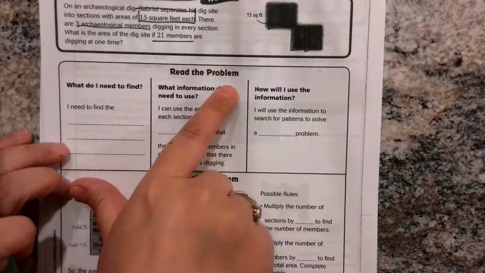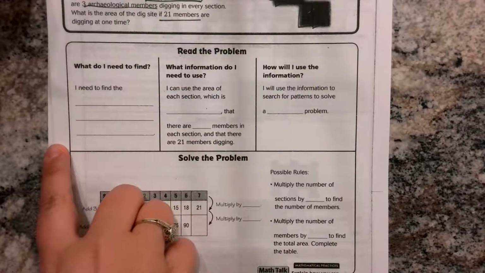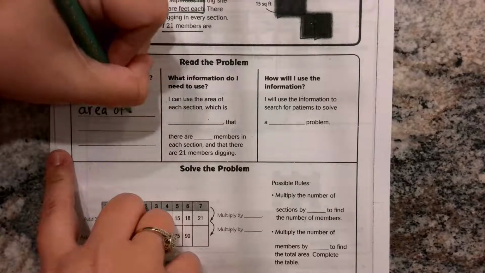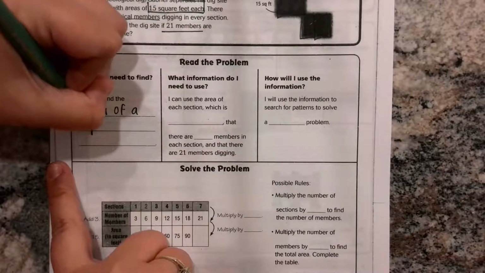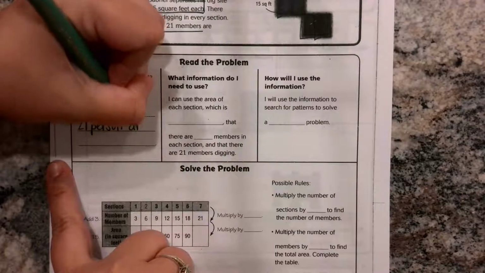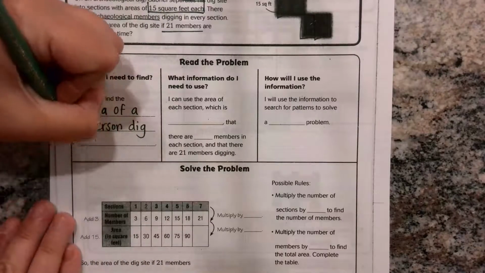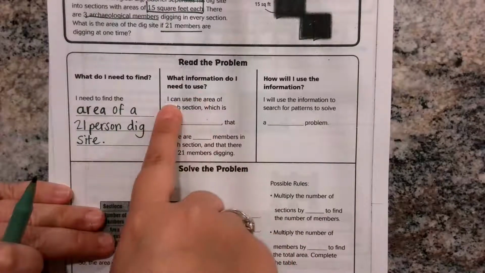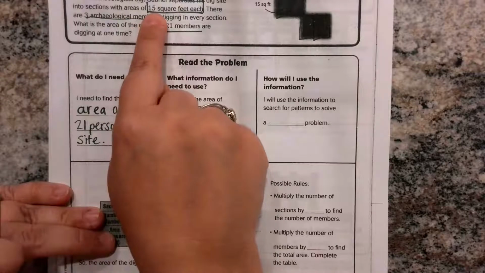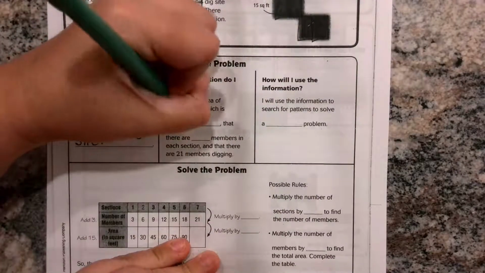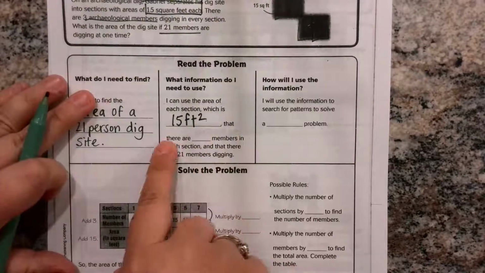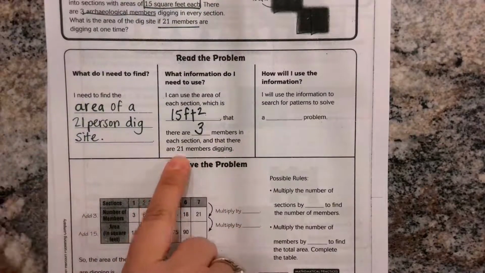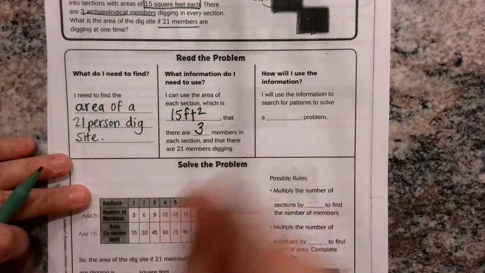So, to read the problem, what do I need to find? I need to find the area of a 21 person dig site. So what information do I need to use? I can use the area of each section, which is 15 square feet. And I know that there are 3 members in each section, and that there are 21 members total that are digging. So how am I going to use this information?